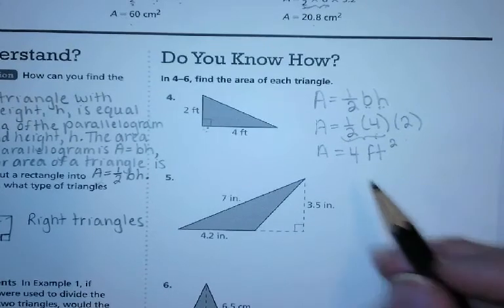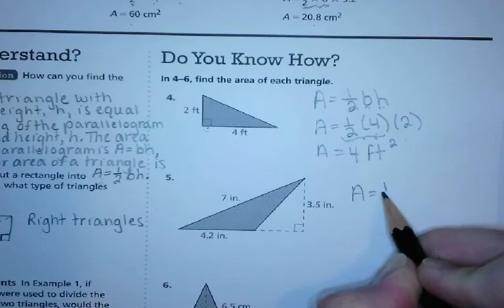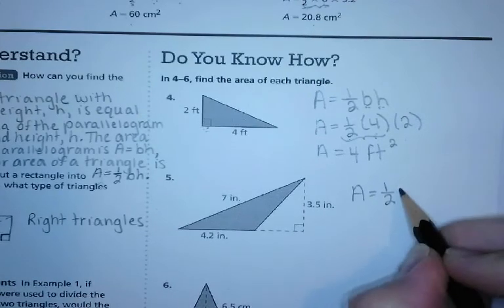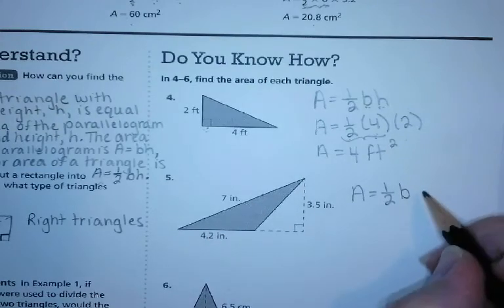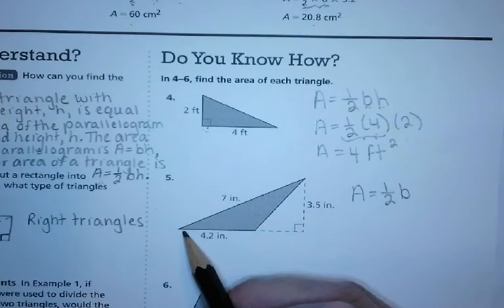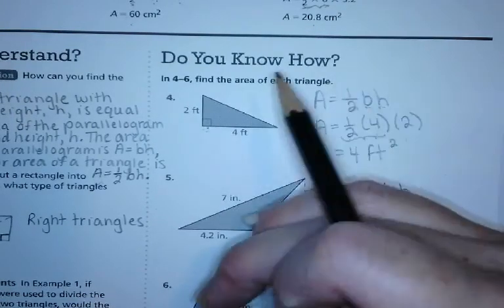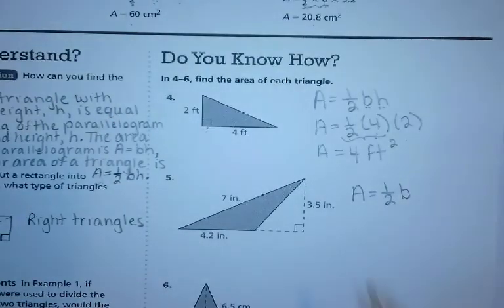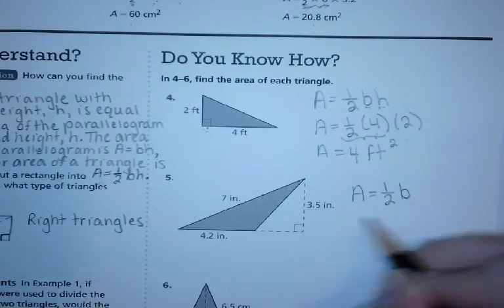Okay, question number 5. Again, it's a triangle, and a triangle will be half the area of, and then this would be, if you extended this, if you put the triangle into, doubled this triangle, kind of reflected it on the other side, because remember this is half of a parallelogram. Okay, you would get the parallelogram.